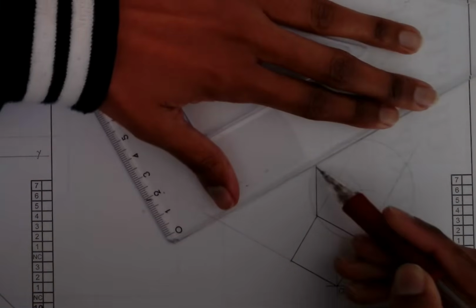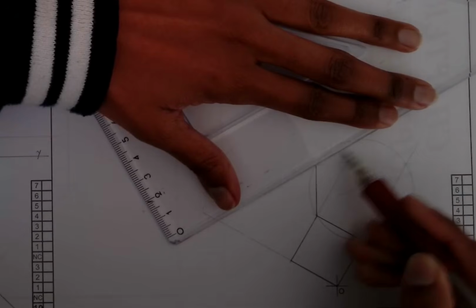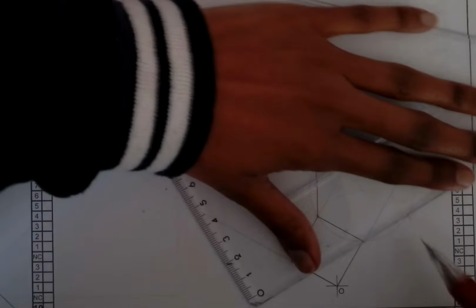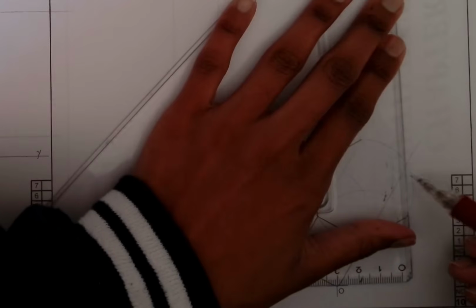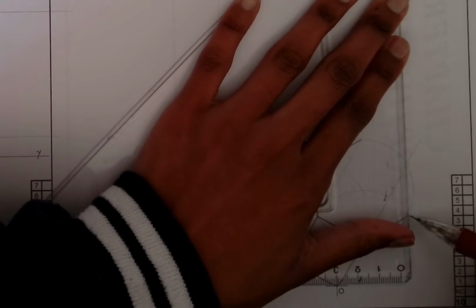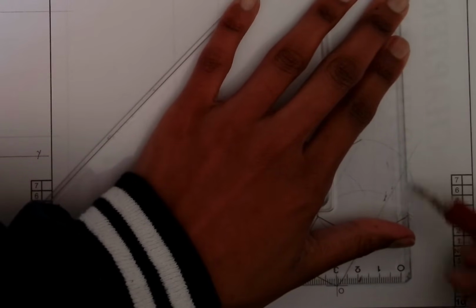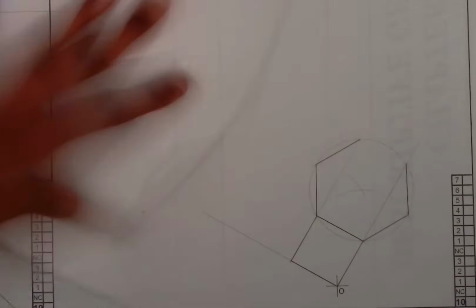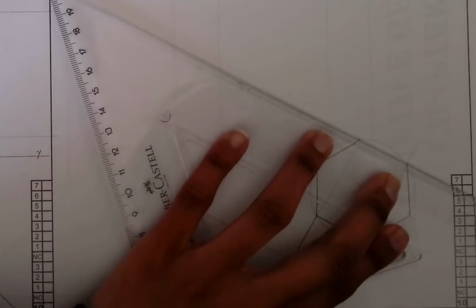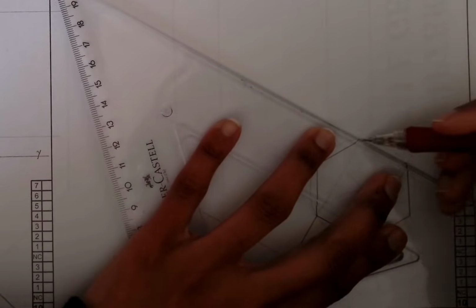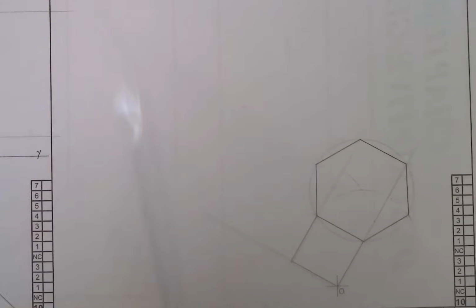And then here, here, there. Then the last side. Then that's your side.